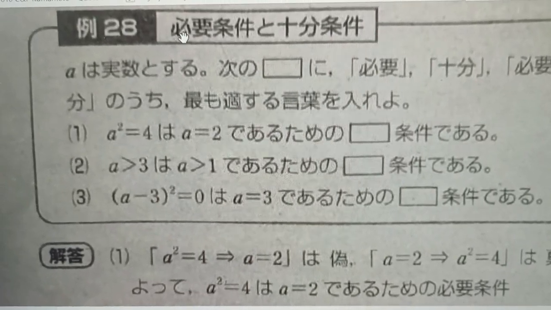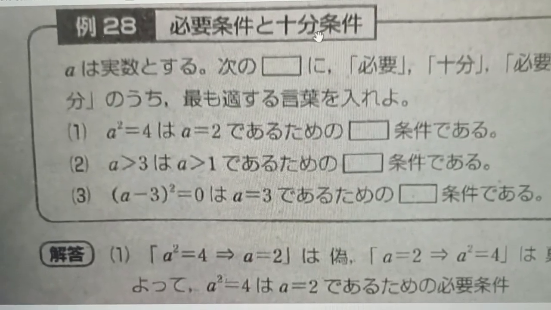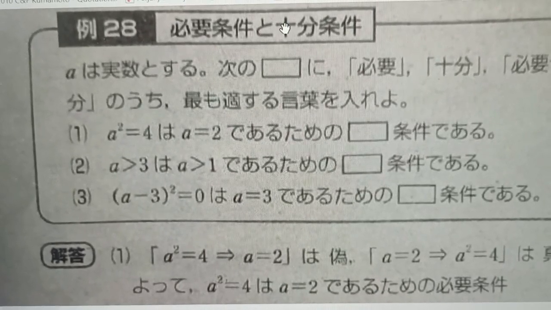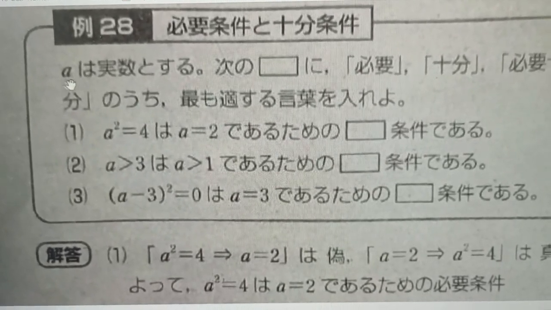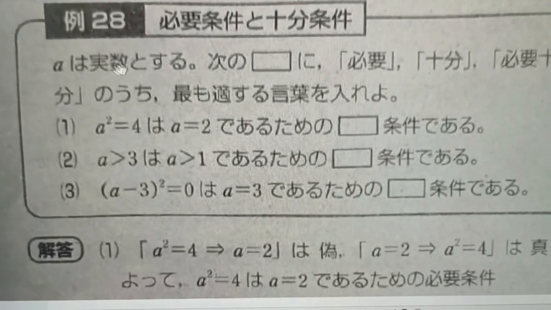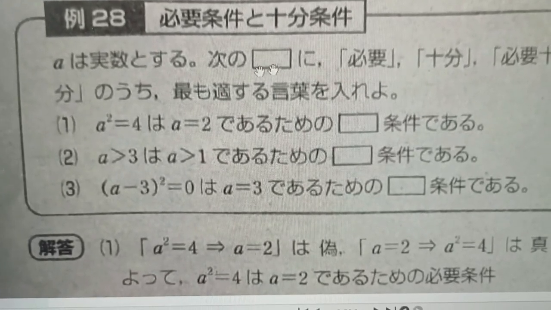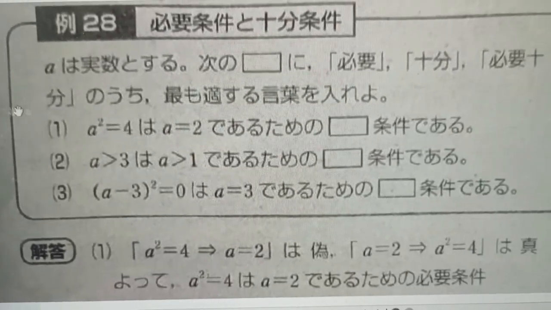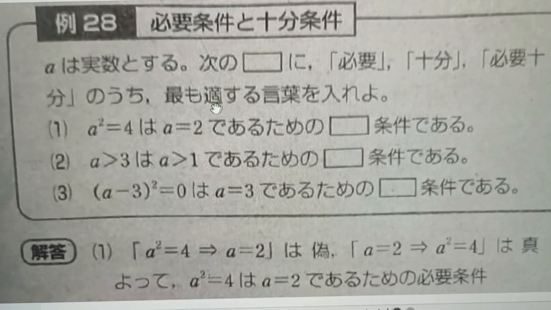Example 28. Hitsuyo joken to jubun joken. Hitsuyo means necessary. Jubun means sufficient. Let a be a real number. Tsugi no shikaku ni hitsuyo, jubun, hitsuyo jubun no uchi motomo.